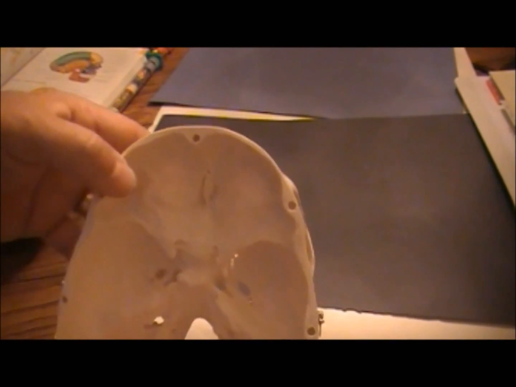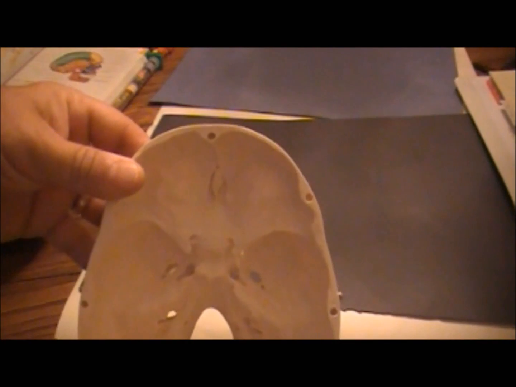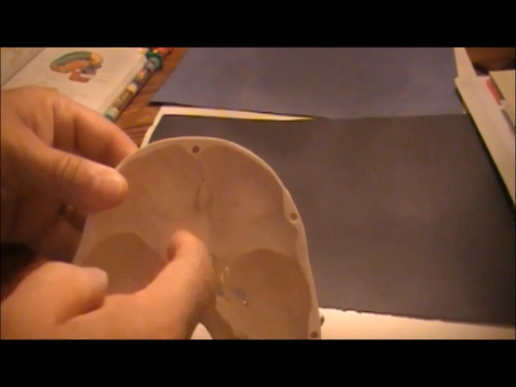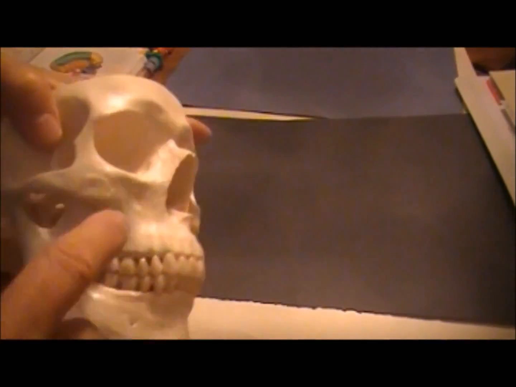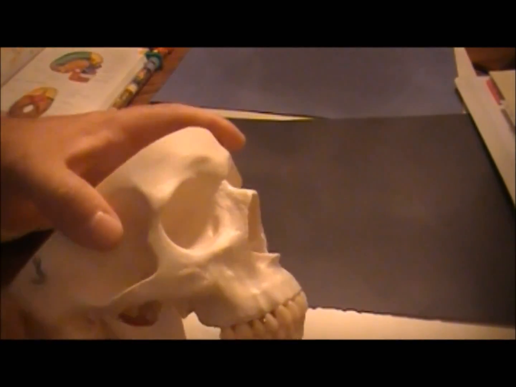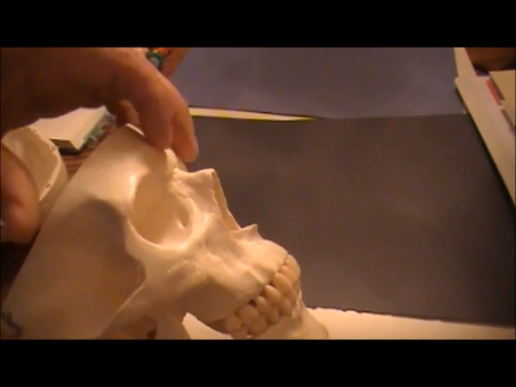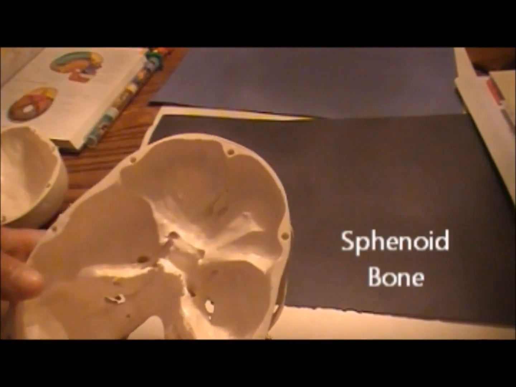Now, two other bones that you have on your chart here that you need to know are very hard to see from the outside. We're going to try and show them to you here. The first one is the ethmoid bone. From the inside you can see it here. That's going to make up part of the eye orbit, the inside portion in here. That's the ethmoid. You'll also have the sphenoid bone.